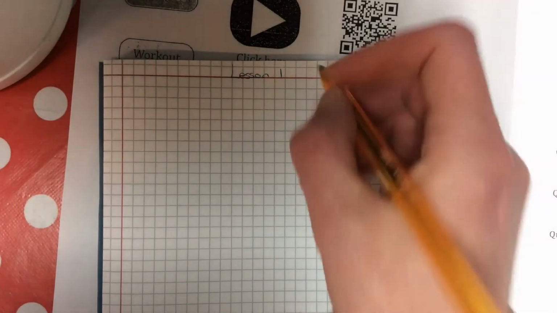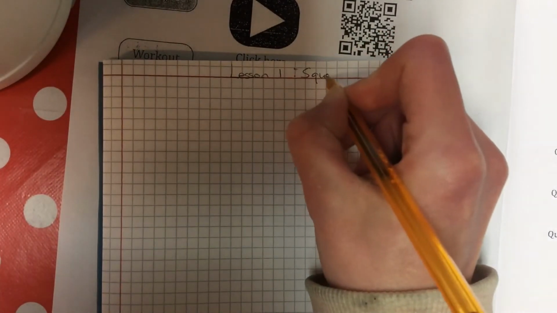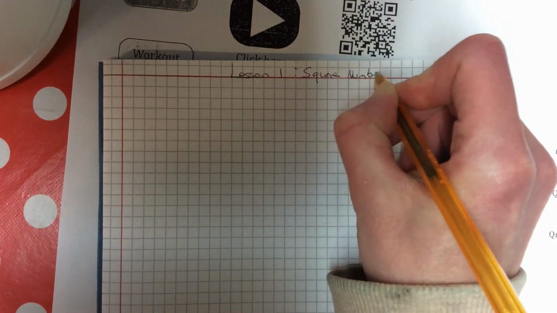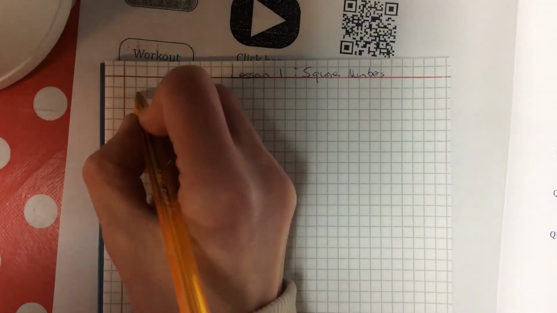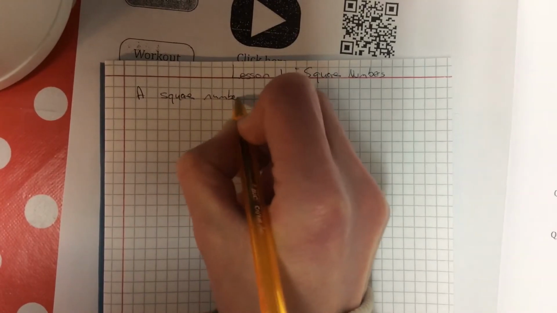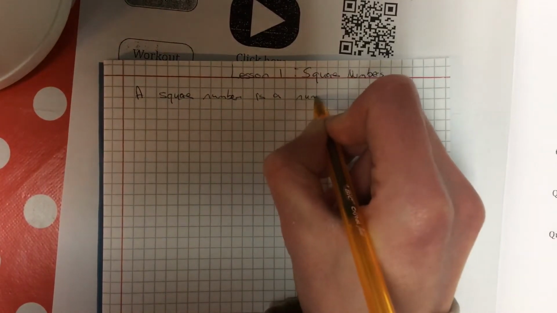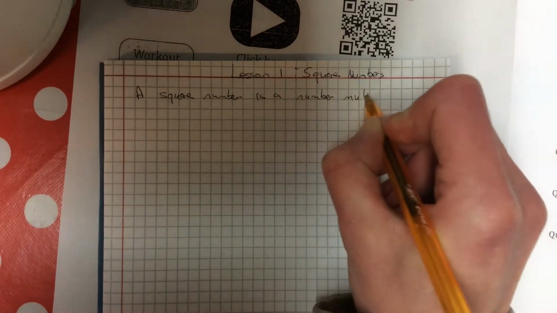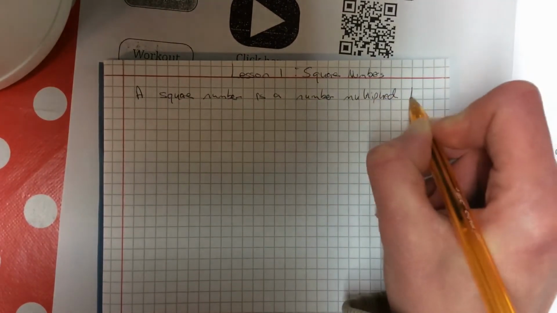Our first lesson, lesson 1, is about square numbers. If you take down in your book the title, square numbers, and beneath that write, a square number is a number multiplied by itself.